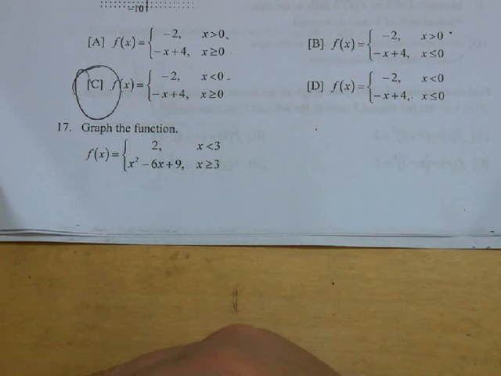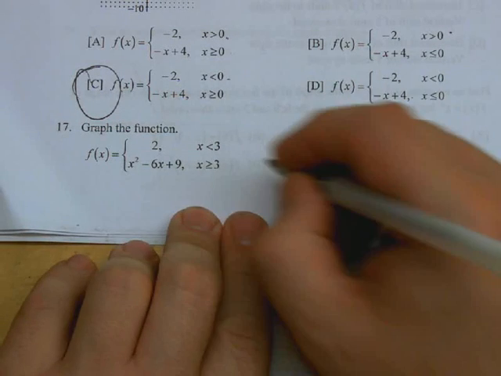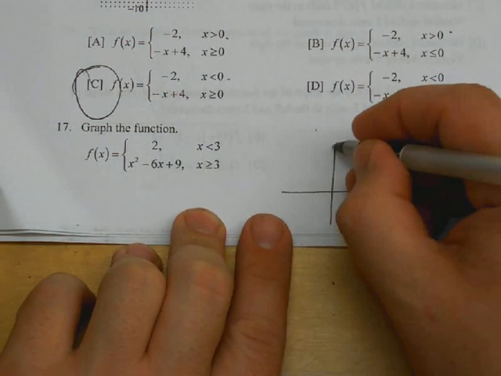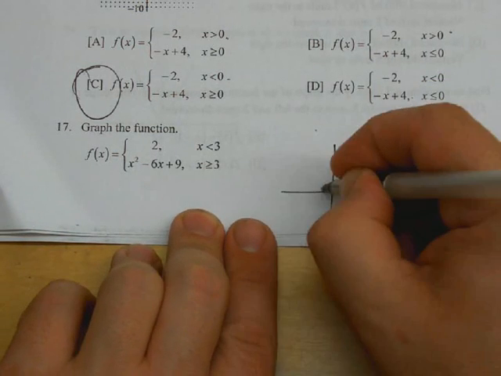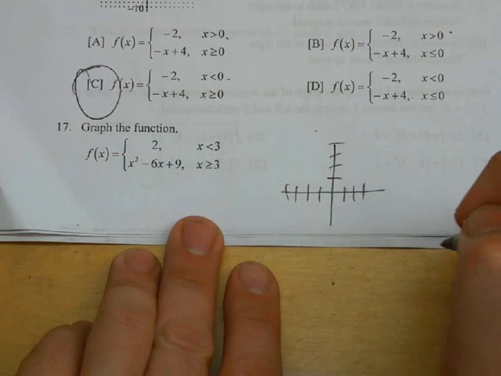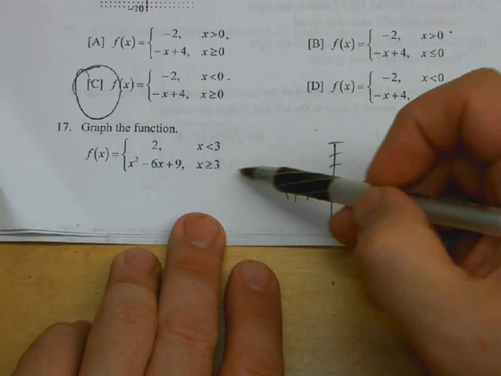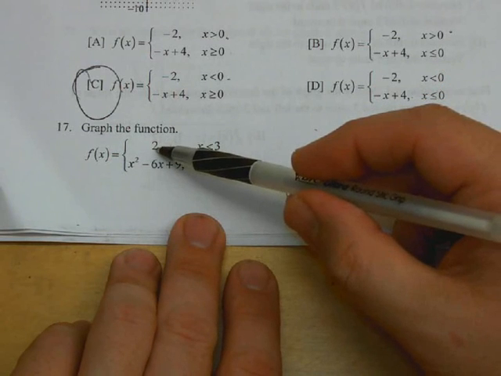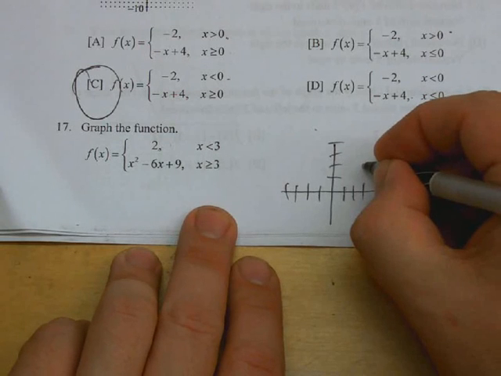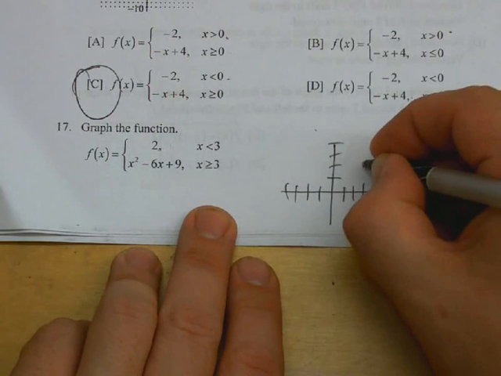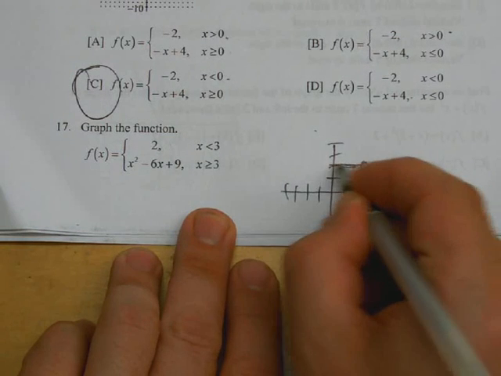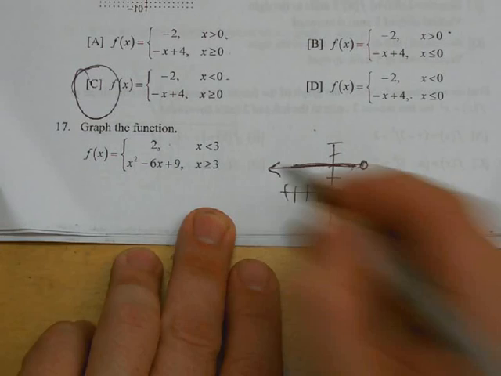Okay, number 17 asks you to graph the function. Not a whole lot of space on your paper, so we'll just sketch a quick little graph. We'll do the top part first. We know that f of x is equal to 2 when x is less than 3. So we'd have an open circle at (3, 2), and we'd simply have a line going that way.